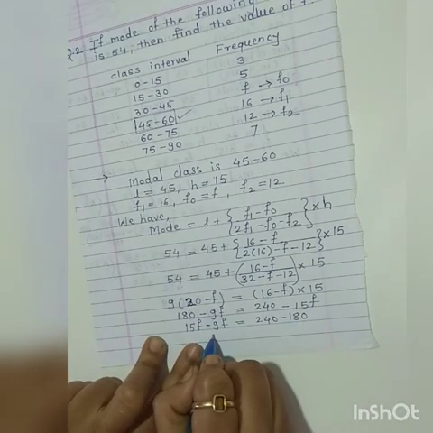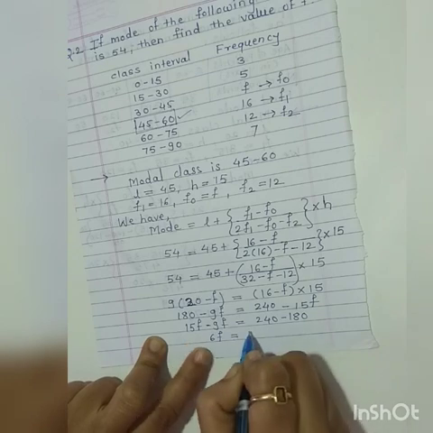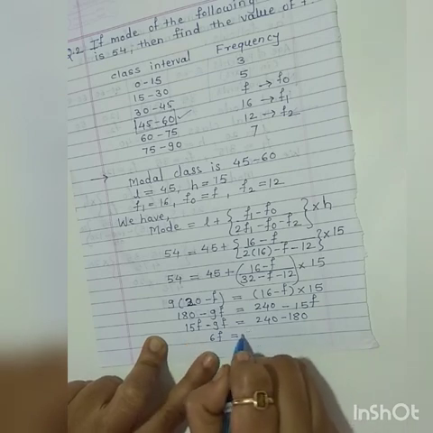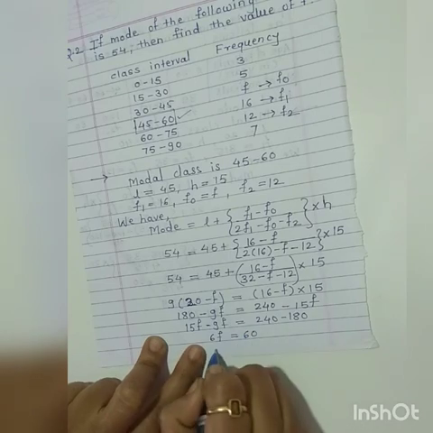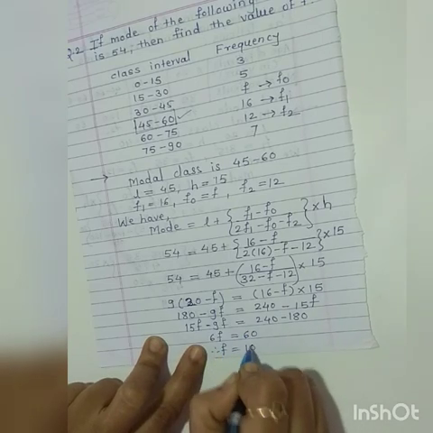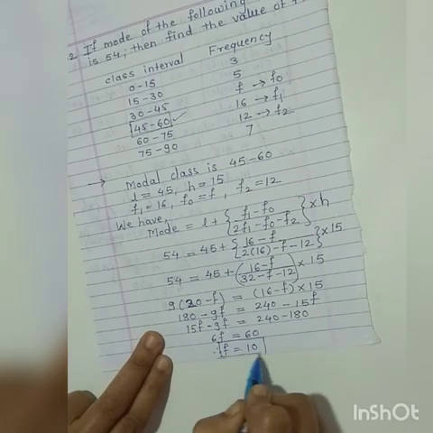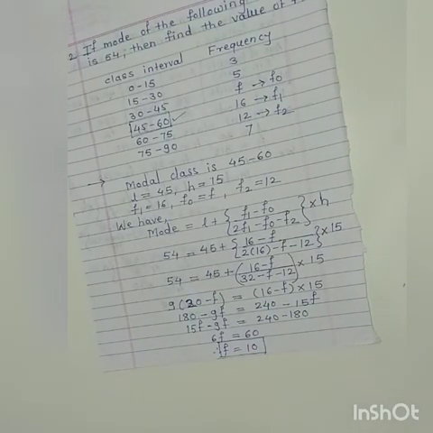So this gives 6f is equal to 60, and therefore f is equal to 10. So the missing frequency is 10 here. That means the required value of f is 10.